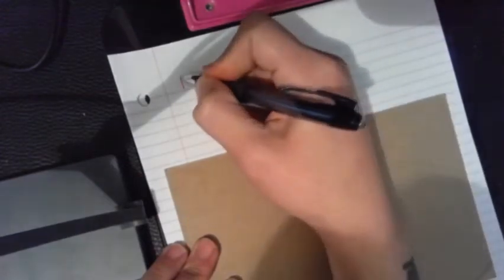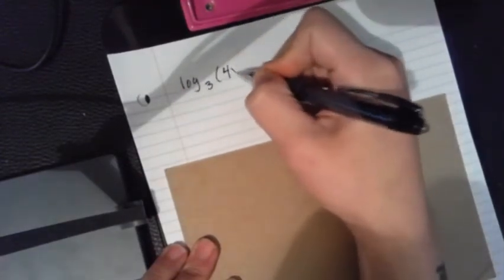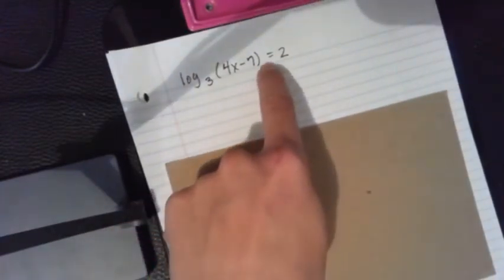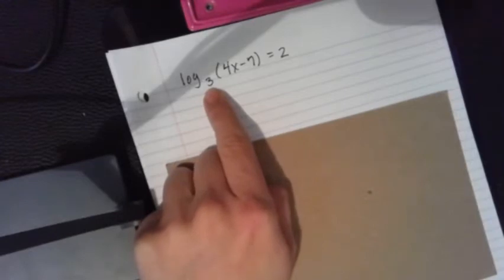So let's say I wanted to solve a logarithmic equation. Let's say I have log base 3 of 4x minus 7 equals 2. Now I have the logarithm equal to some number. I don't have anything multiplied in front of the logarithm, and I don't have anything being added or subtracted to the logarithm. When I have it in this form, I can convert it back to an exponential statement. Remember, this says 3 is my base, 2 is my exponent, and this is what it's all going to be equal to.